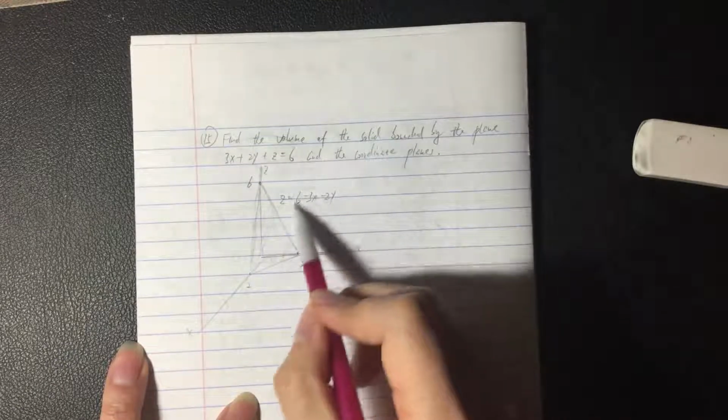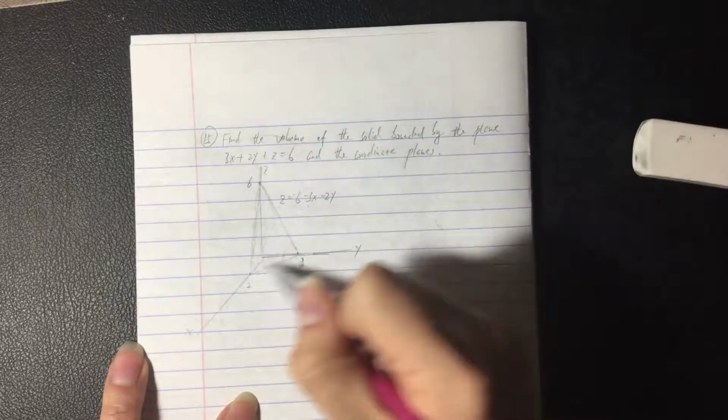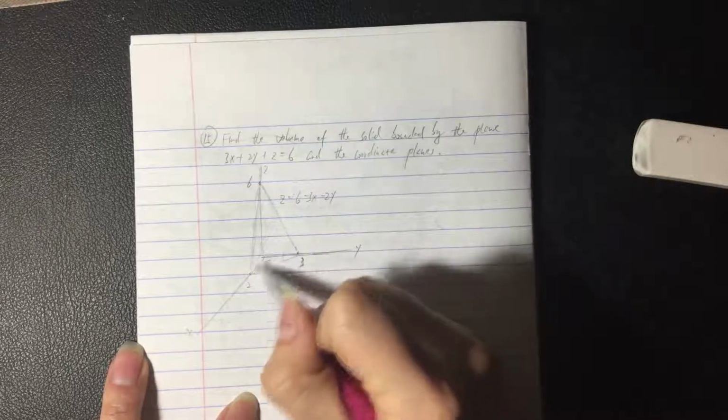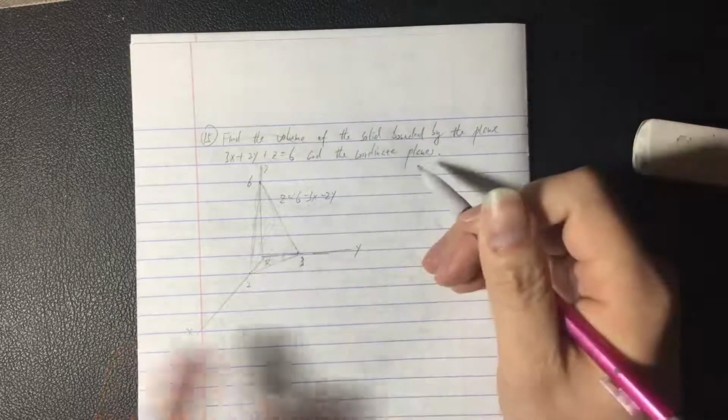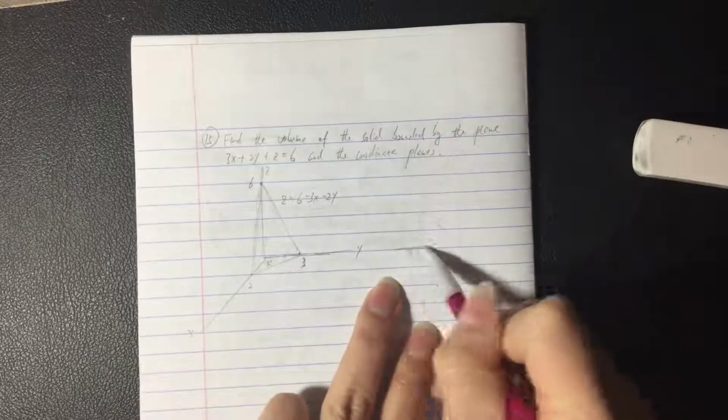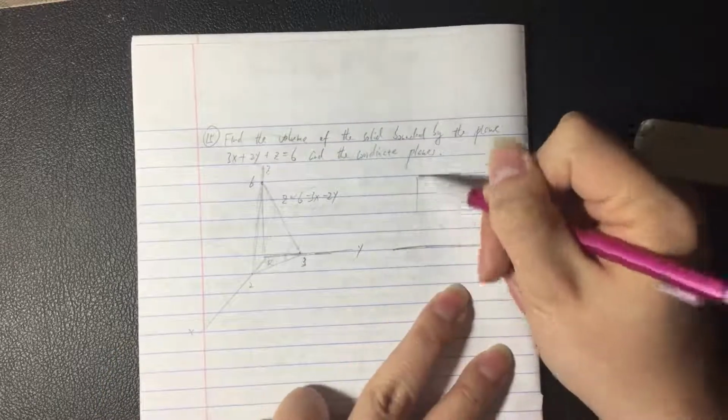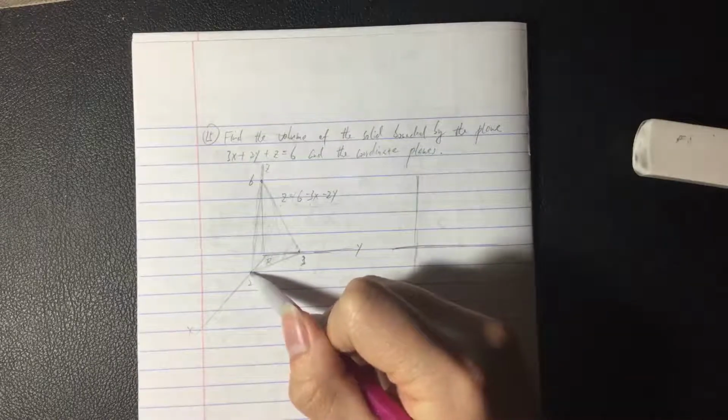And what's region R? Region R is here in the xy plane. If I draw region R here on the side, it is this triangle in the xy plane, which goes through 2 on the x-axis and 3 on the y-axis.